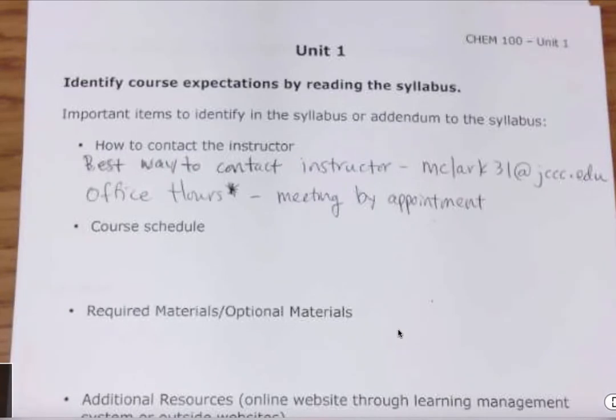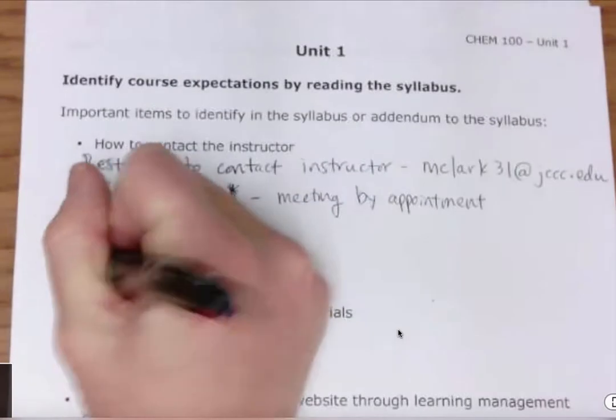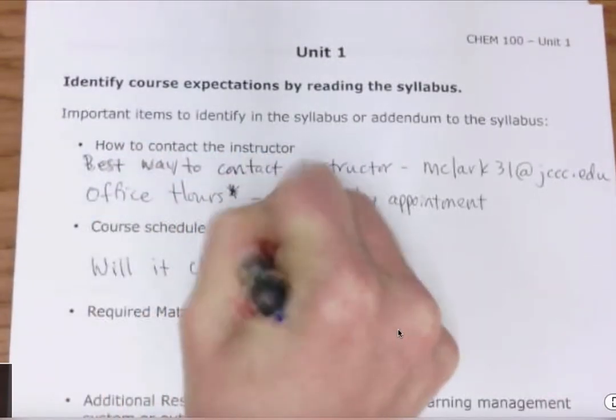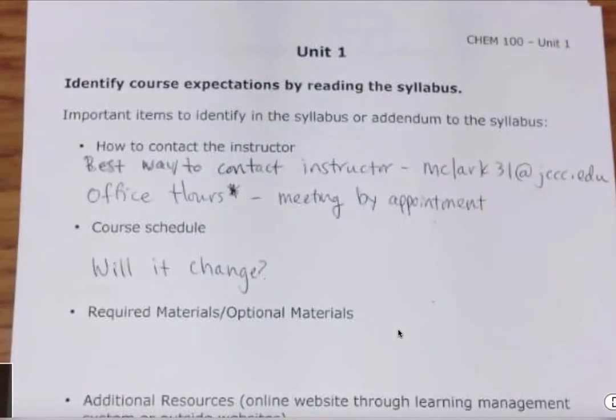Often on the syllabus you'll find a course schedule. When are you going to have your unit exams? One of the key things is, will it change? Some instructors, I know in chemistry, have very detailed schedules, and they will even put what chapter and what section of each chapter they're going to lecture on each day that you meet. Sometimes that changes, so you need to make sure that you know what's going on if it does change.